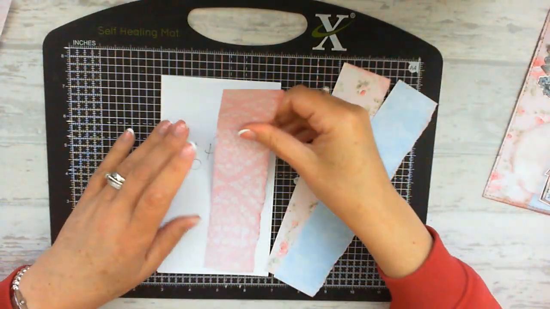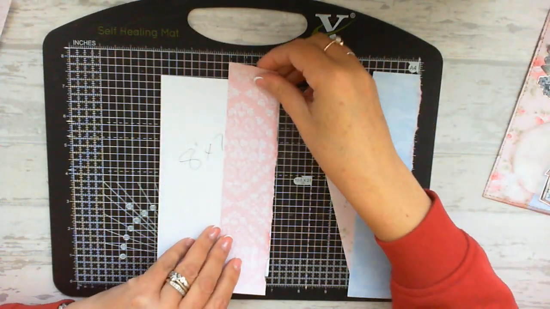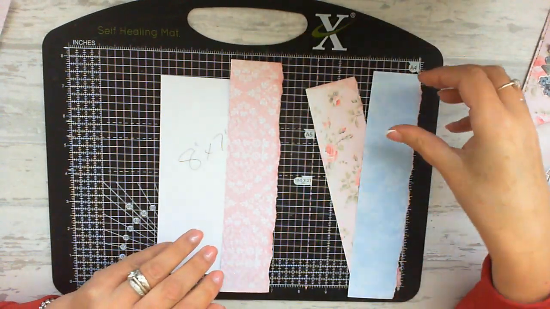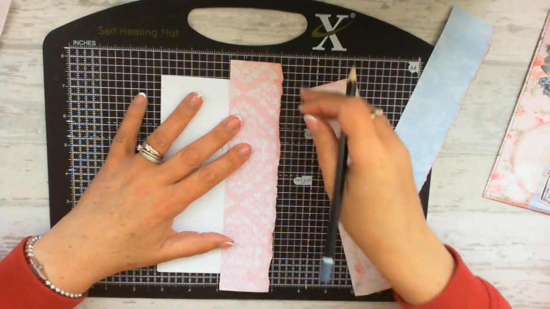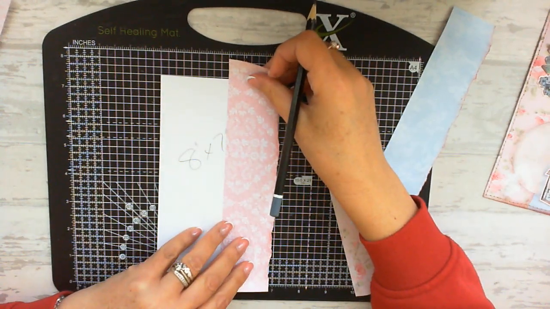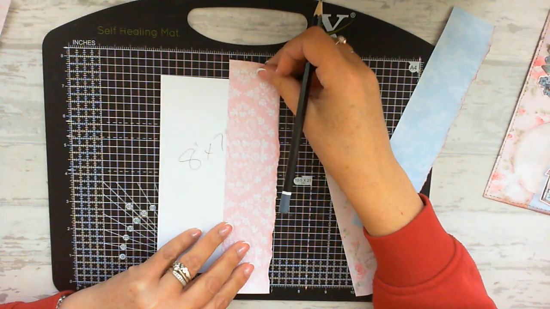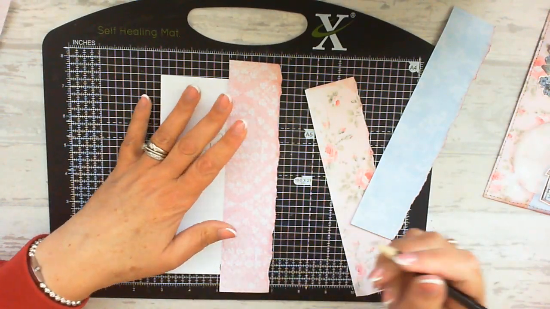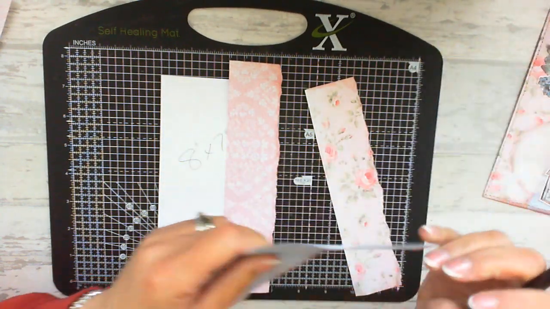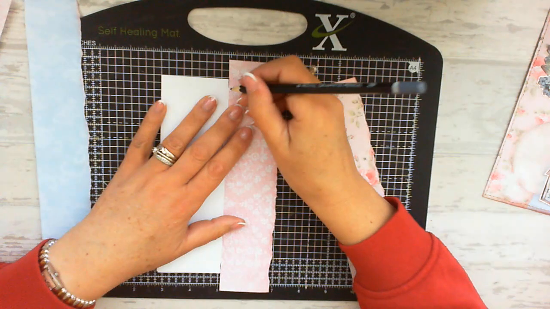So now, how did I have it? I had it like one on there. So I'm just going to mark. I want to cover over the end a little bit because I don't want the white underneath showing. So I'm just going to mark there where that one is going to be. There and there.